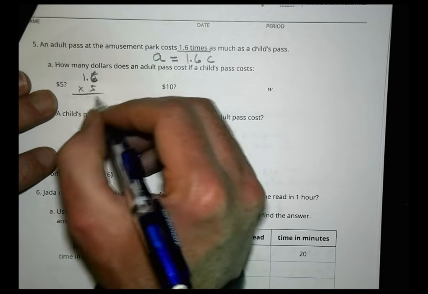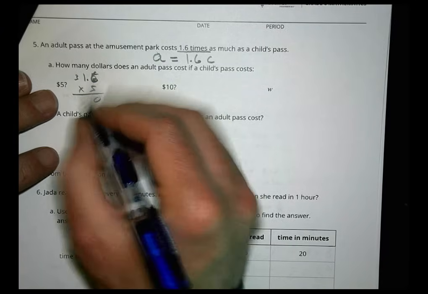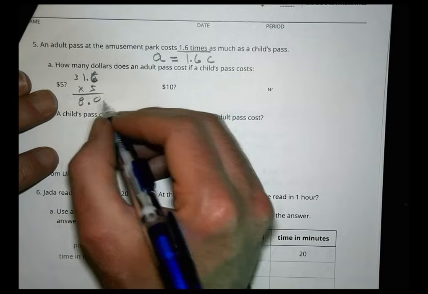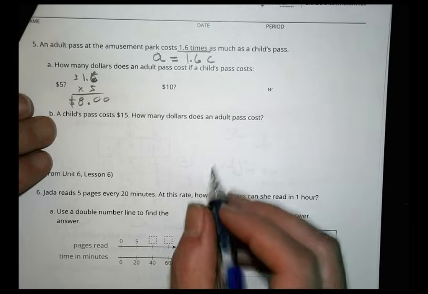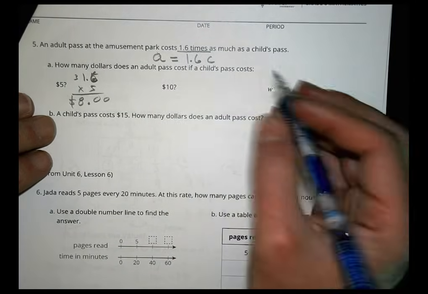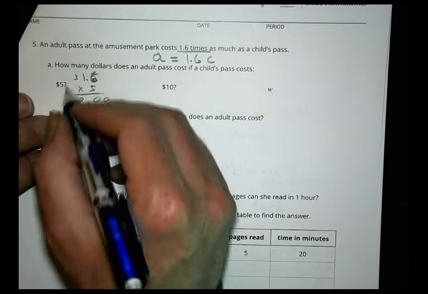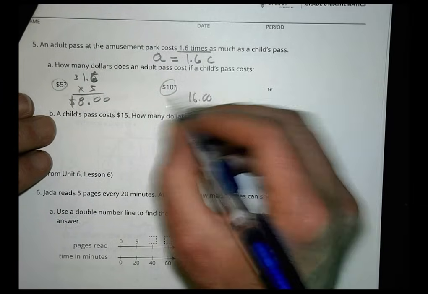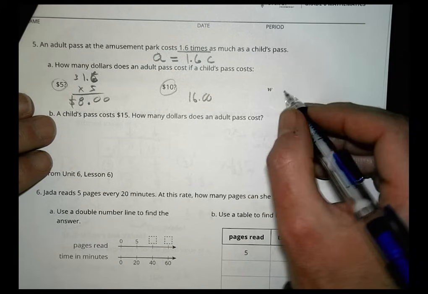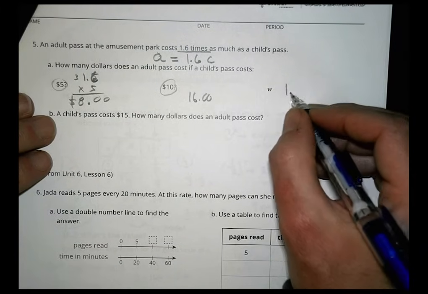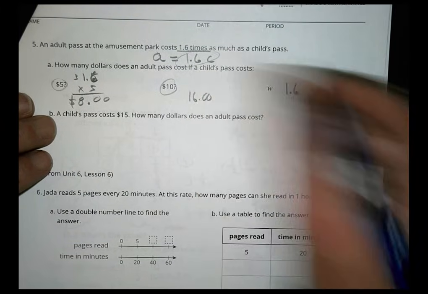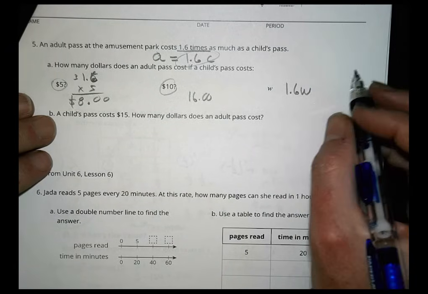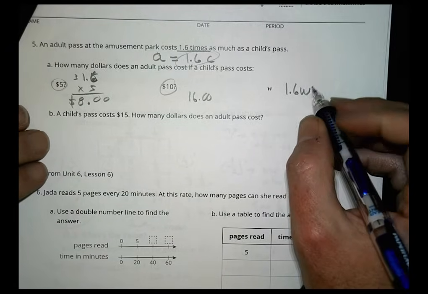That's the child's cost. We get 30, 5, and 8, decimal there, so we'd say $8. What about $10? I can multiply it by 10 or recognize that it's going to be double this, isn't it? So this is just going to be $16. It's times 2. And this one here, W, would be, we're replacing the C in our equation with W. So whatever the value W is, multiply by 1.6.